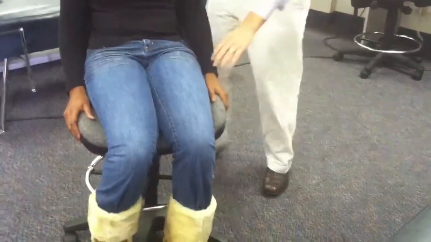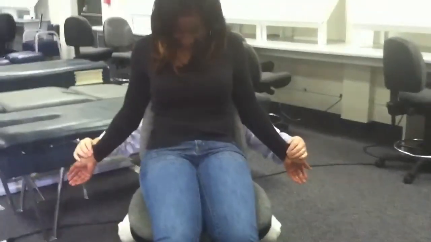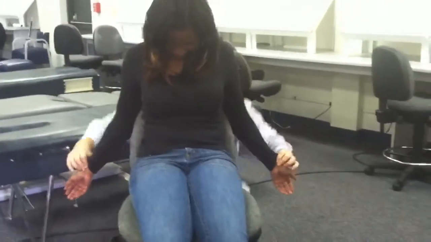Costoclavicular maneuver, Eden's, costoclavicular syndrome. What you're going to do is grab both of her arms, basically pull her back like this, and have the patient flex their chin down like that. And I'm basically looking for a diminished radial pulse again, and that's positive for costoclavicular syndrome.